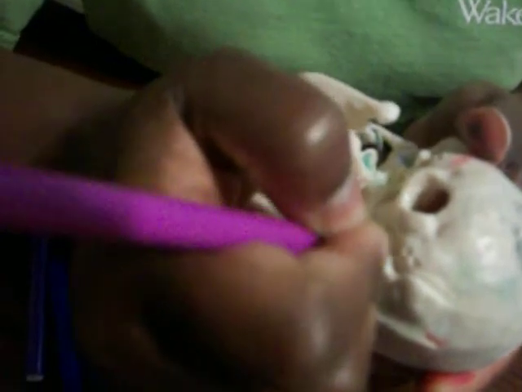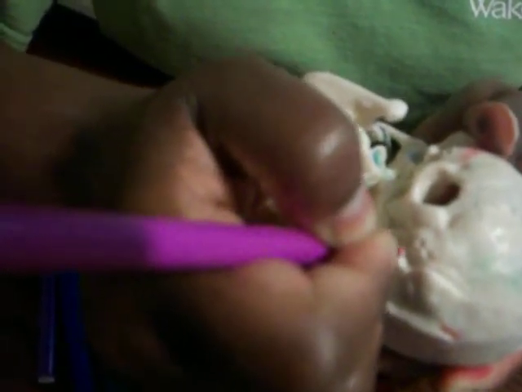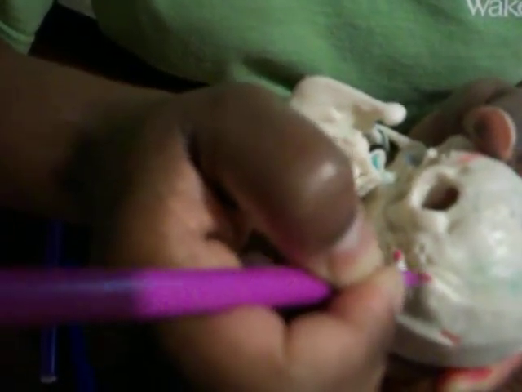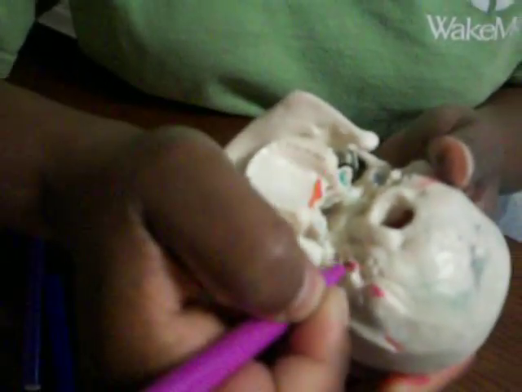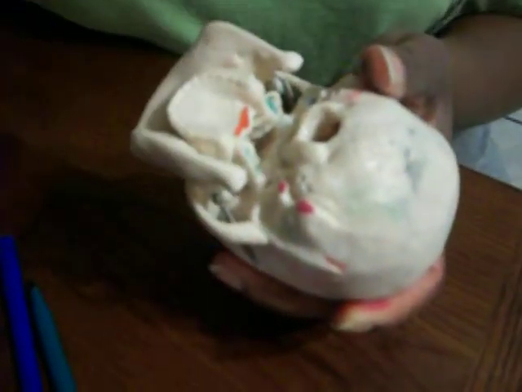Oh, it's not showing up for me. But this is the styloid process, and this is the mastoid process. So we have the styloid and the mastoid process located here. The styloid and mastoid process located here.